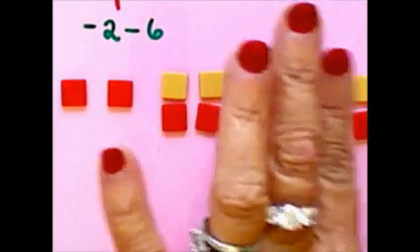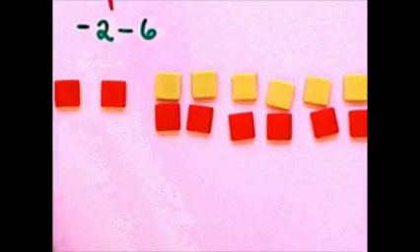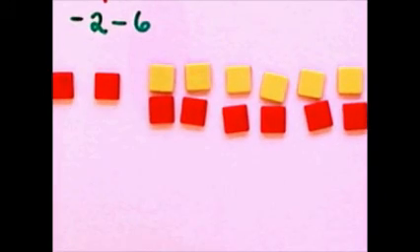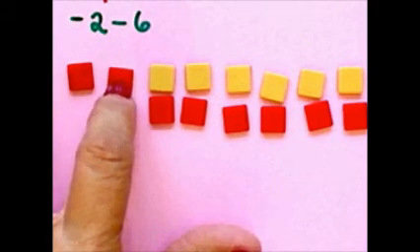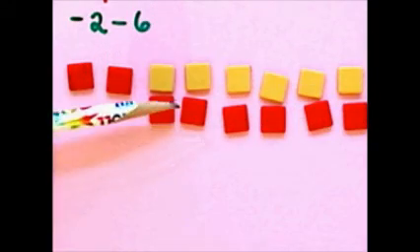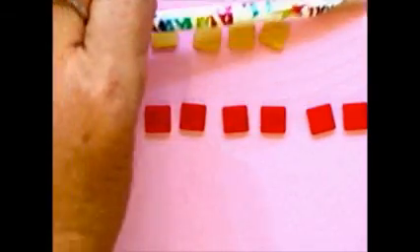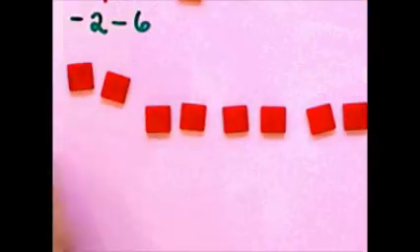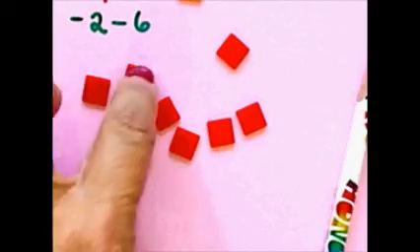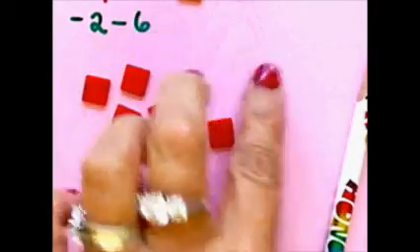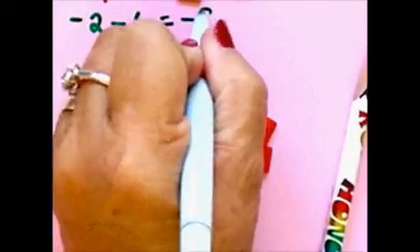So you with me here? So I've got 1, 2, 3, 4, 5, 6 0 pairs. Okay, so now what I have is a negative 2, and now I can take away 6. So if I take away 6, that's these up here, okay, then I'm left with how many here? If I count all these together that I have left, 1, 2, 3, 4, 5, 6, 7, 8. So the answer to negative 2, take away 6, is negative 8.